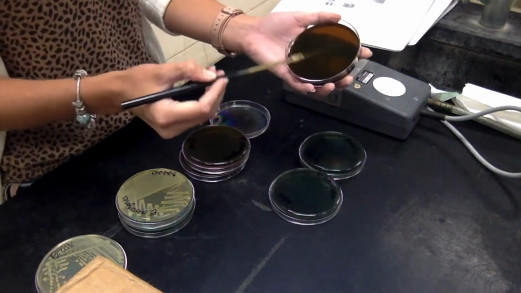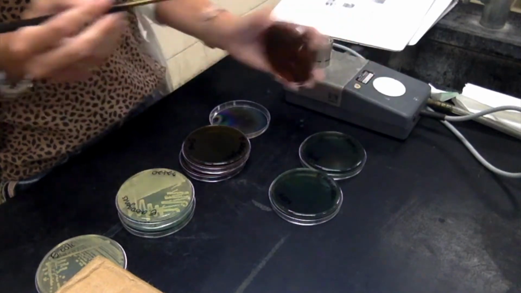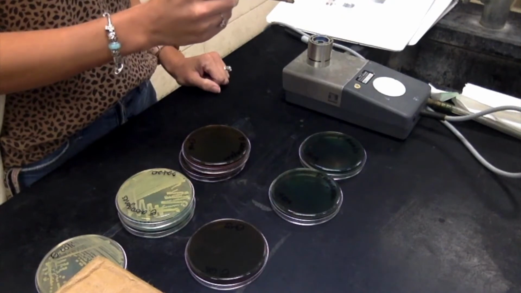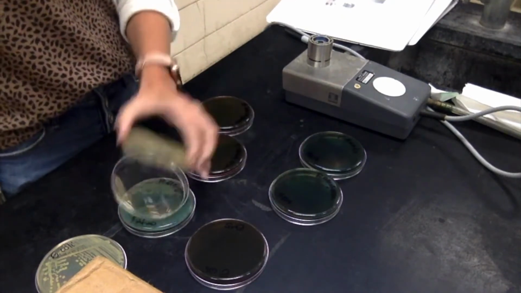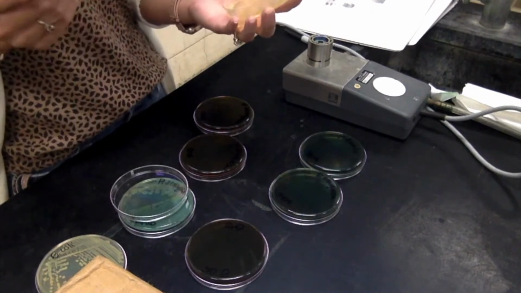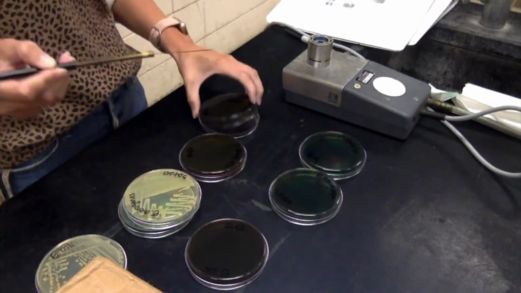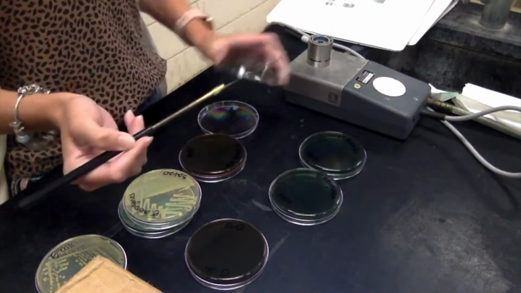Okay. That's done. Now I'm going to do my Enterobacter, and remember Enterobacter is going to give me growth, and it's just going to give me regular purple colonies. So it's a lactose fermenter and it's gram-negative.